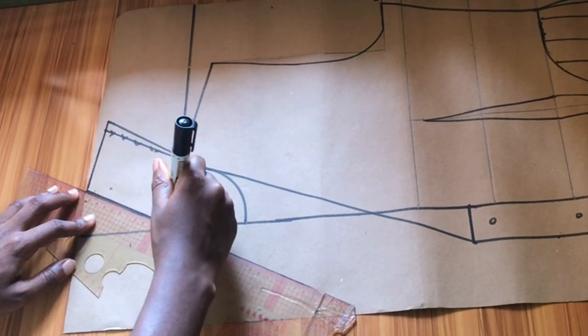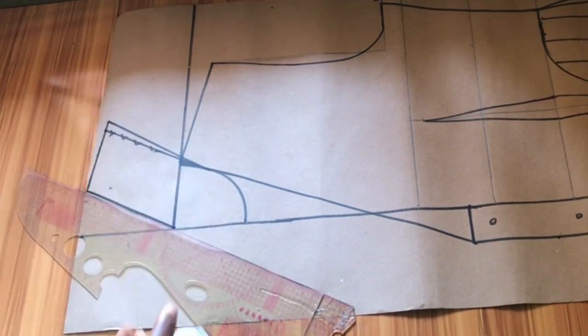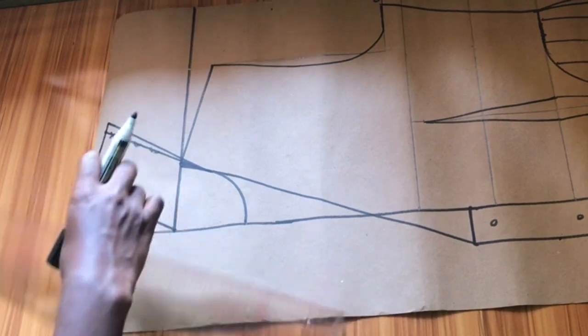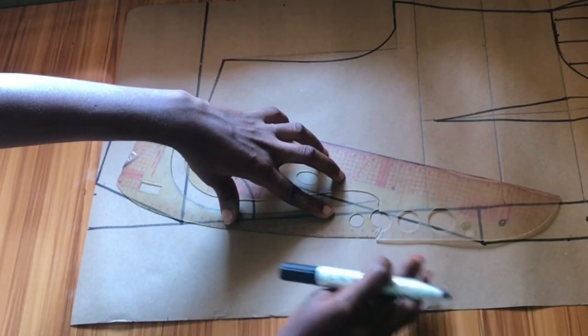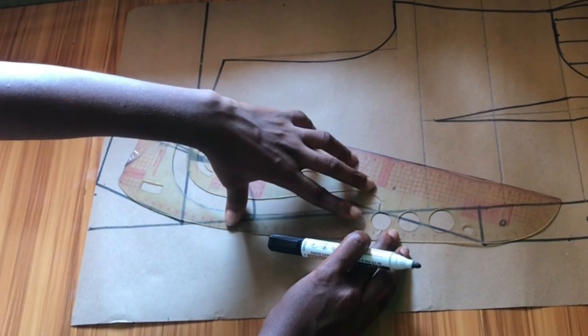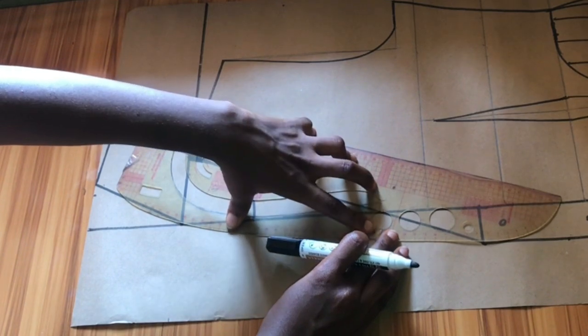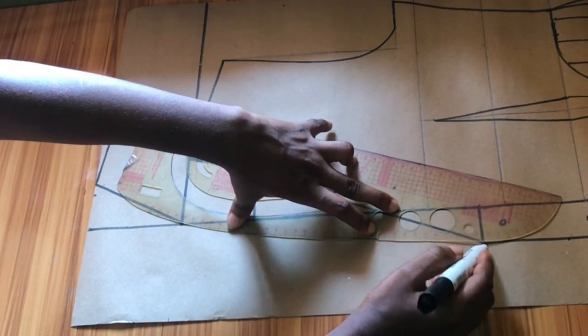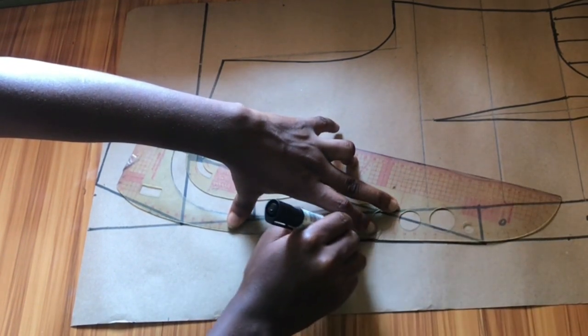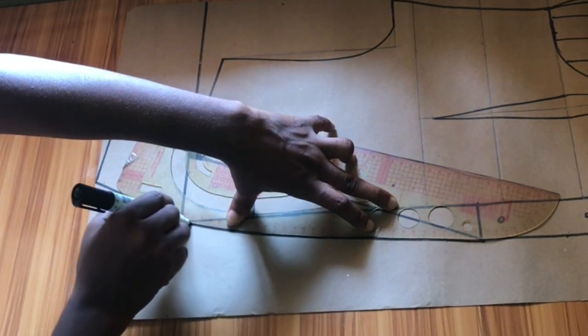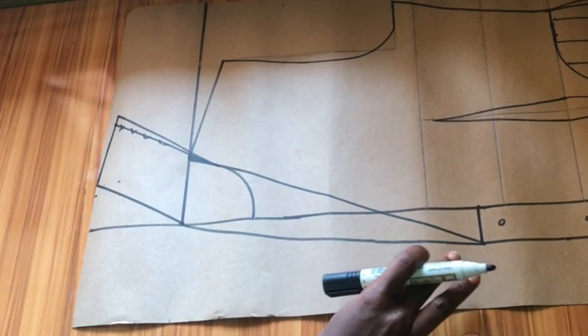After connecting, I'm going to now use the curved part of my ruler to connect from this part into the button allowance. Okay, so look at the way I'm placing my ruler. If you want it straight, you can make it straight, but I want it to have a little bit of curve, so I'm going to curve it upward like this. So yeah, we have the collar in place.